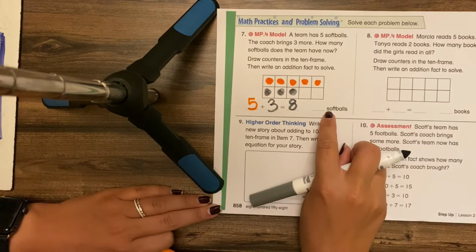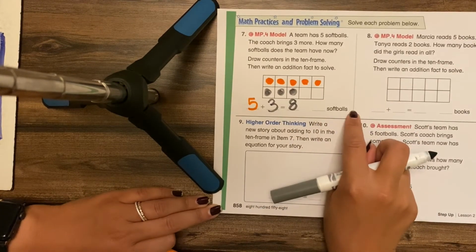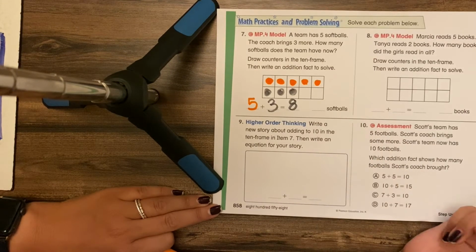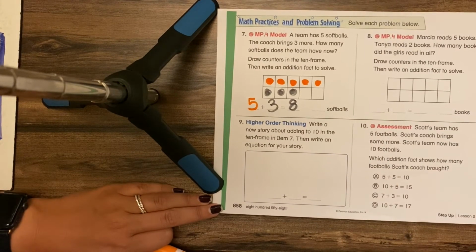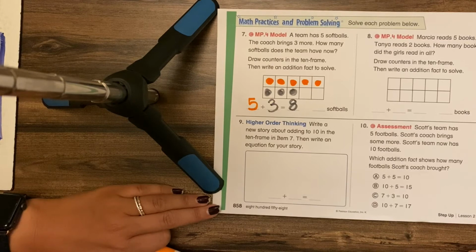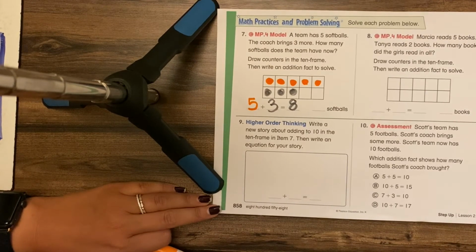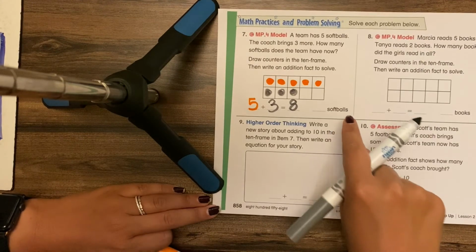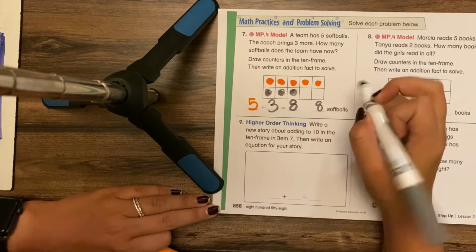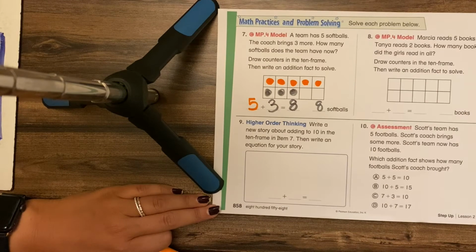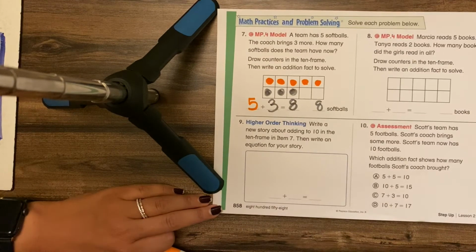Now they want us to write it next to the word softballs, so they know what we're talking about. If we just write 8, they might be thinking, 8 what? 8 princesses? 8 gummy bears? No, we're talking about softballs. 8 softballs. Great job. Let's try one more word problem.